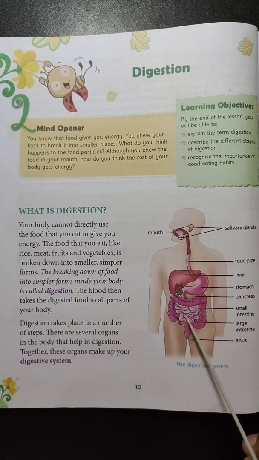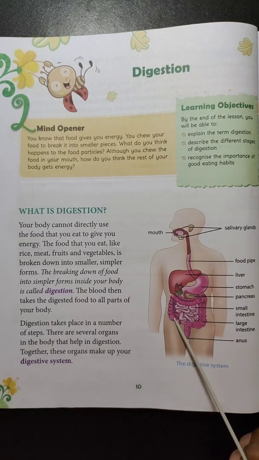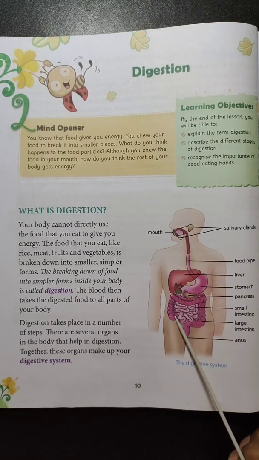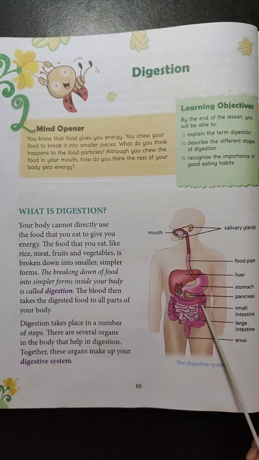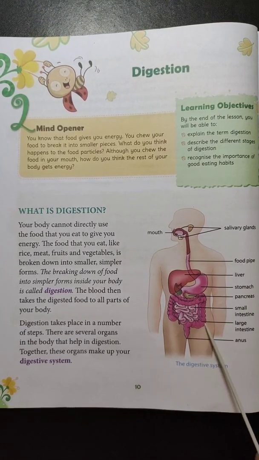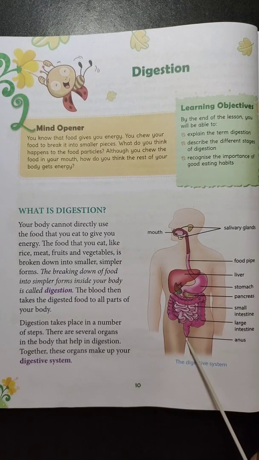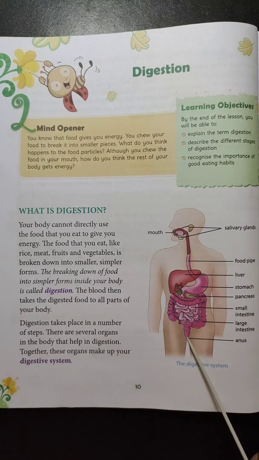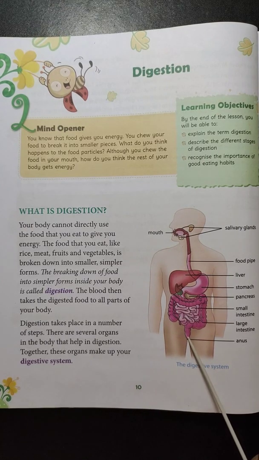Then the small intestine connects to this particular part, which is called the large intestine. So this is the large intestine part. The large intestine will open out through the anus. Through the anus, undigested food, the components of the food which are not required for our body, is eliminated.